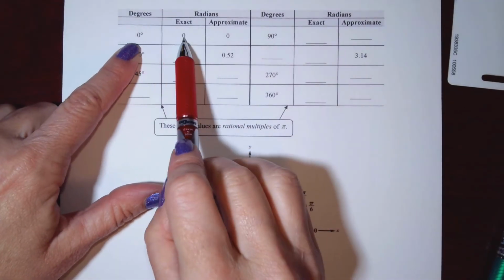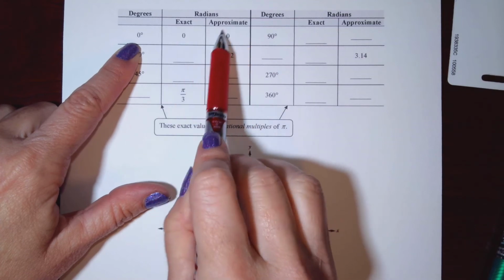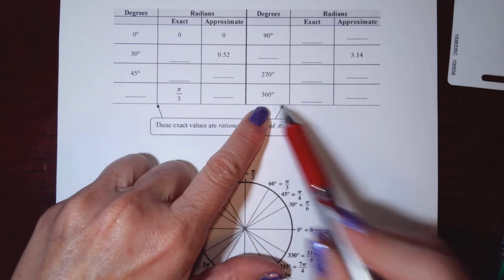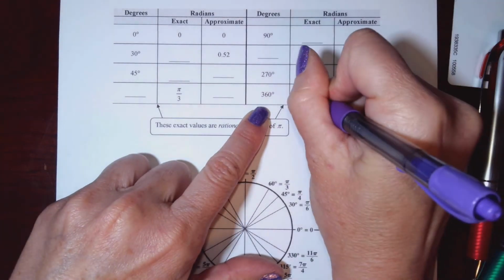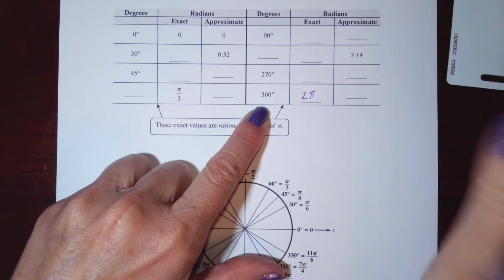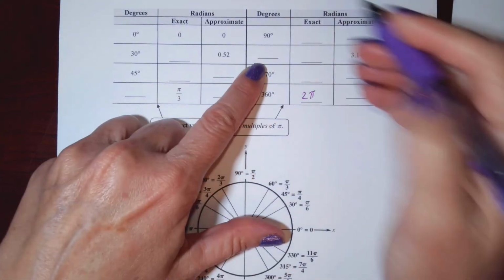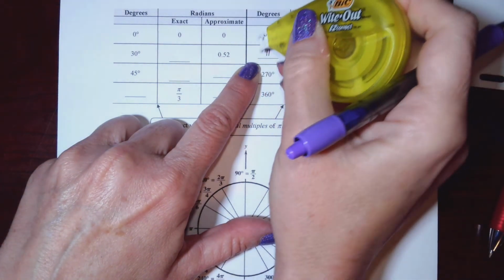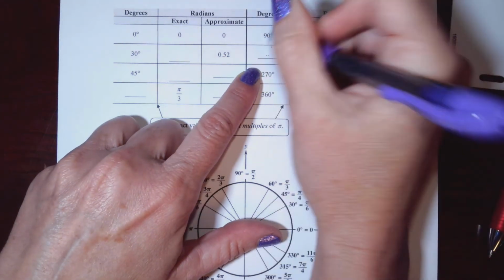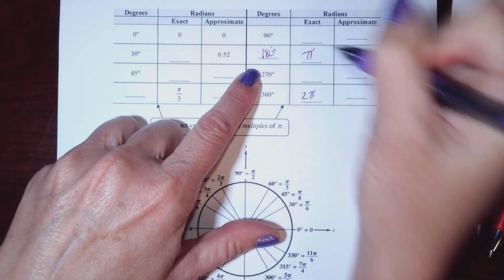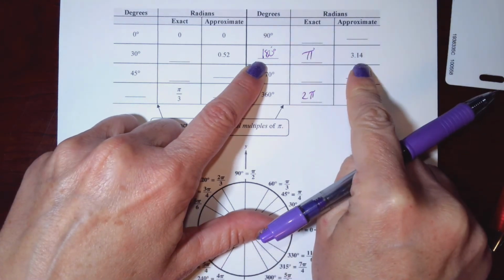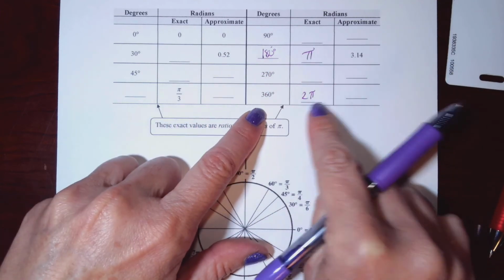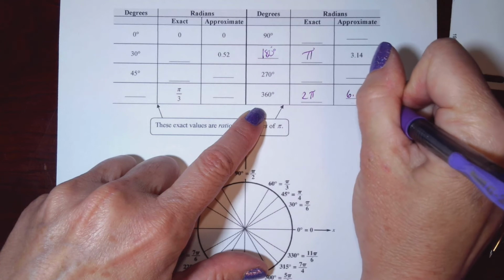Of course, 0 degrees is exactly 0 radians, so we don't have to approximate that. 360 degrees is exactly 2 pi radians. And if we approximate pi, oops, that's the wrong spot. I jumped in my thought process. So 180 is exactly pi radians, which we always approximate pi to be 3.14. Well, if we approximate pi to be 3.14, we're going to approximate 2 pi to be 6.28.